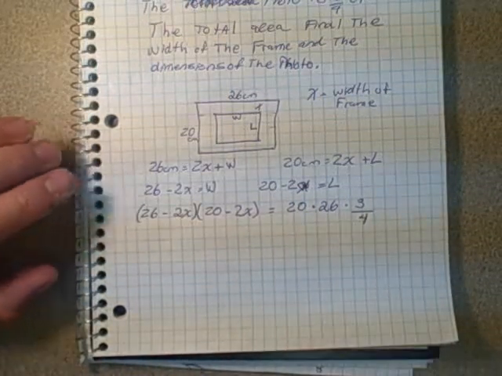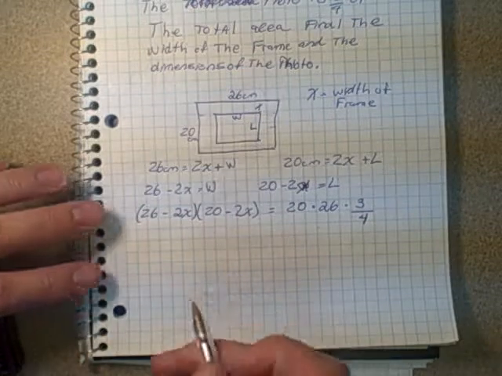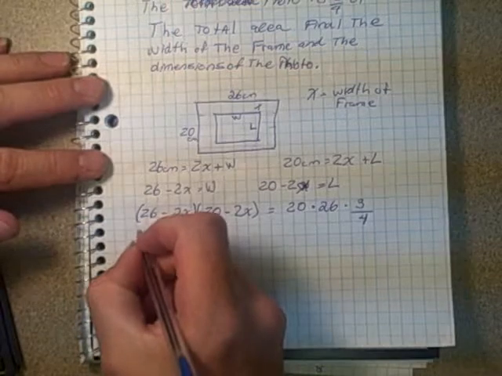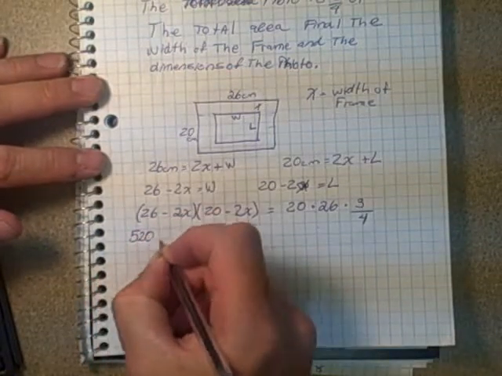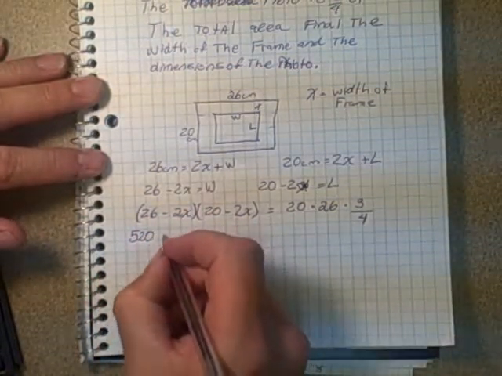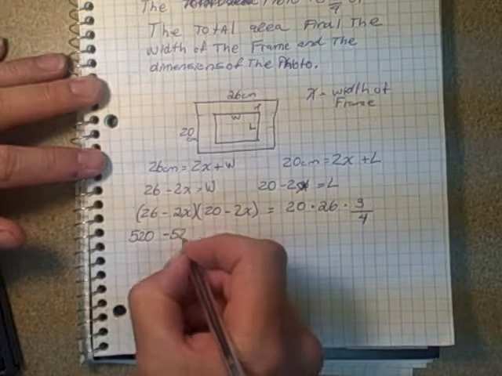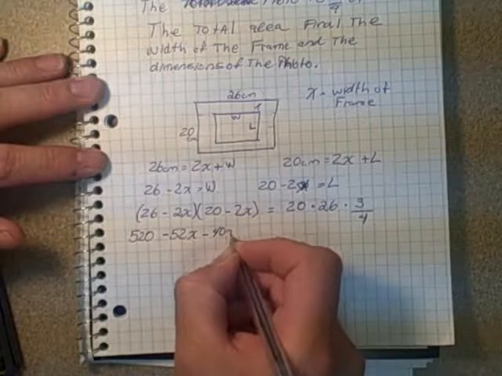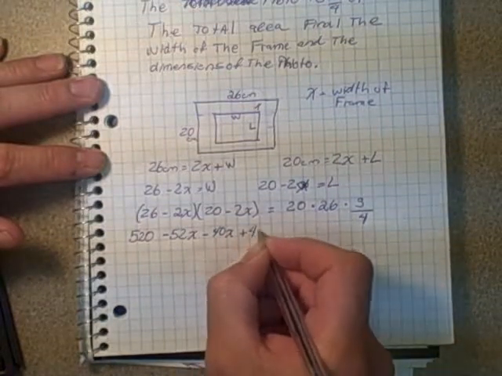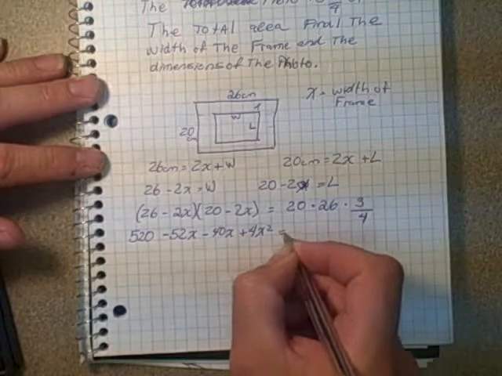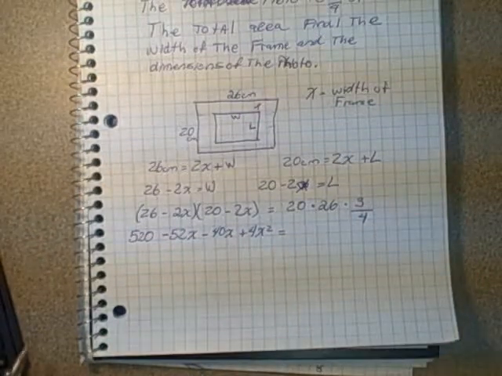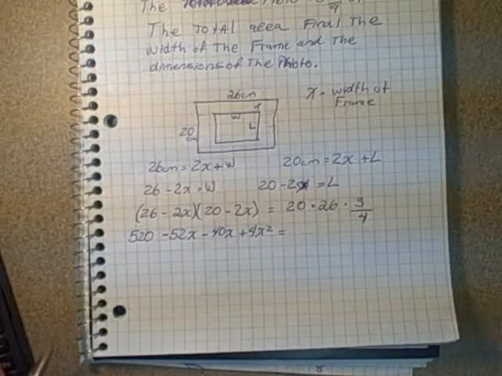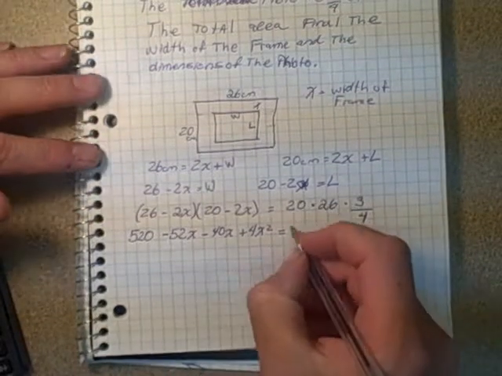So if we work this out, we'll get a quadratic formula here. So 26 times 20, in our case it's 520. And we have minus 52x. And here we have minus 40x plus 4x squared. And if we work this out here, 20 by 26 times 3/4, you get 390.